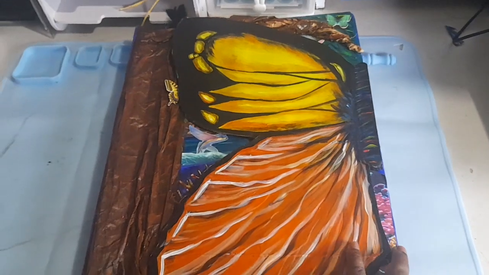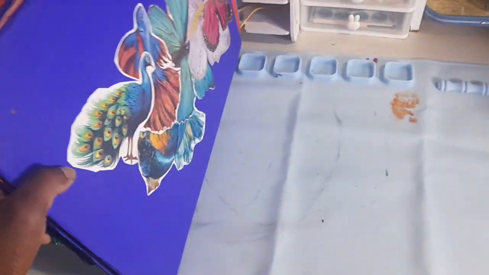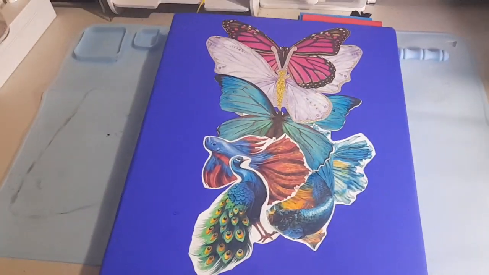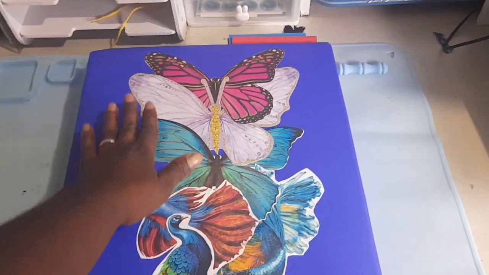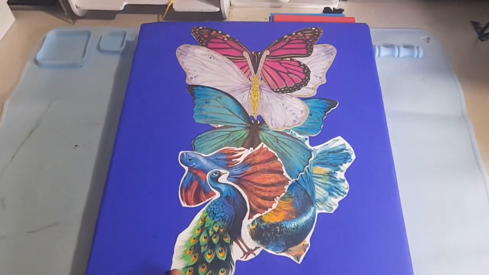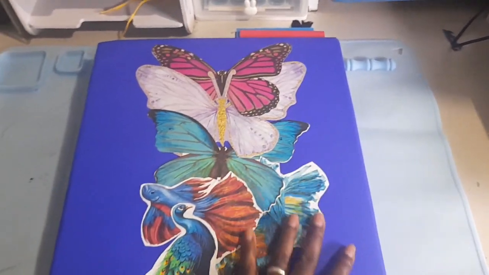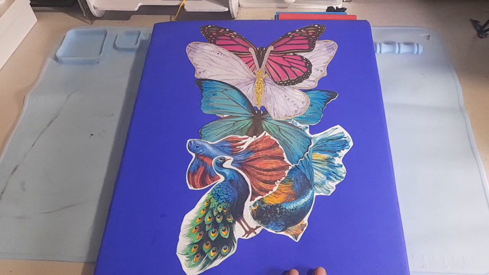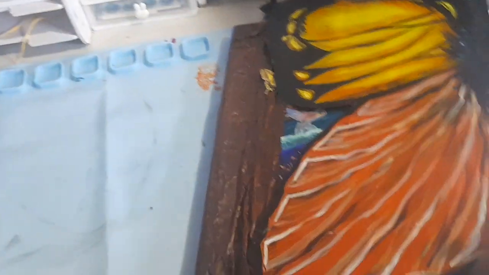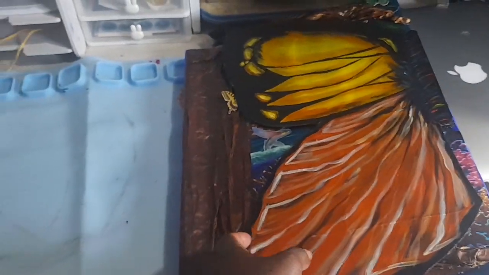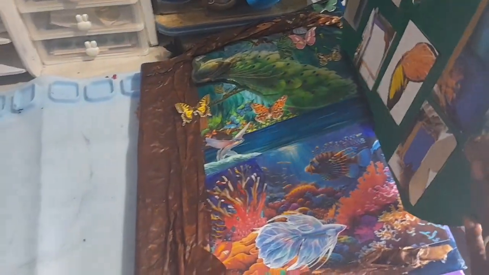Now for the back. This is where I'm at with the back. I'm thinking about doing a more symmetrical thing going on here with gold, just to kind of separate it from the random thing, or the natural feel going here.